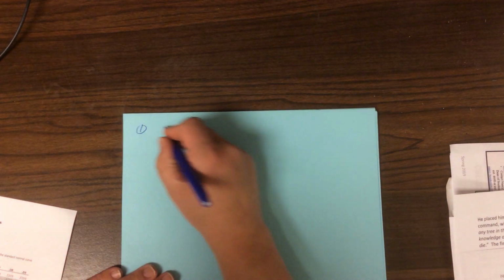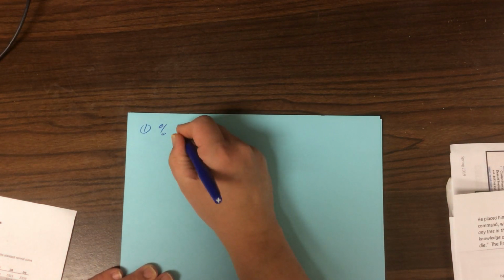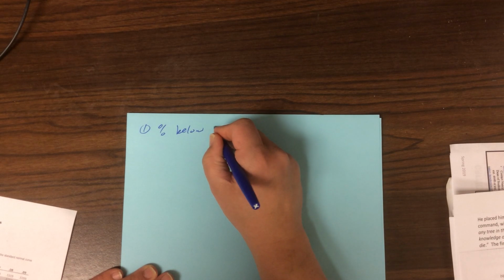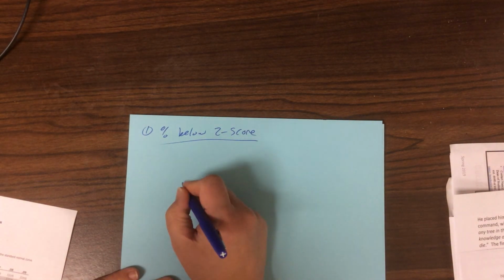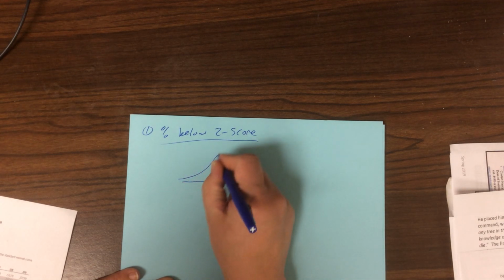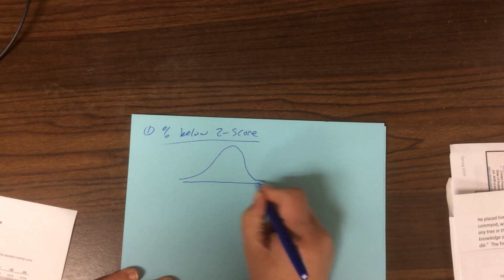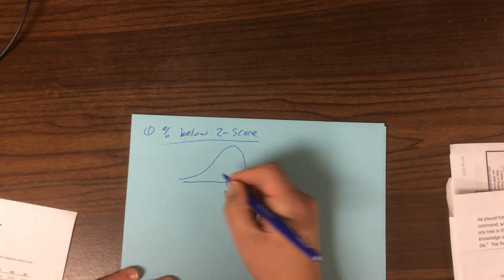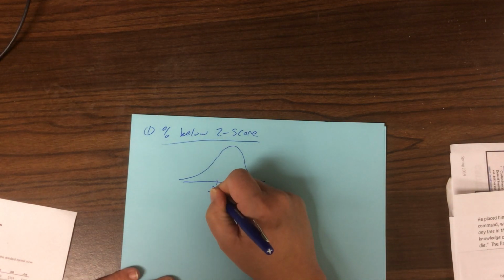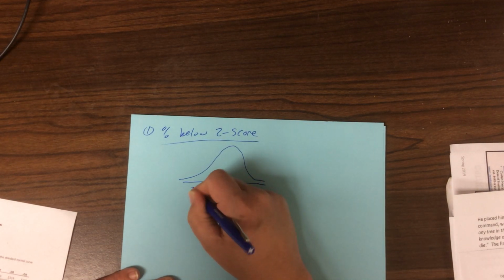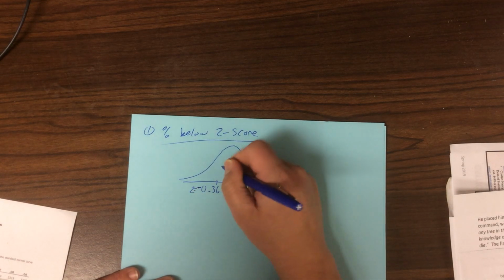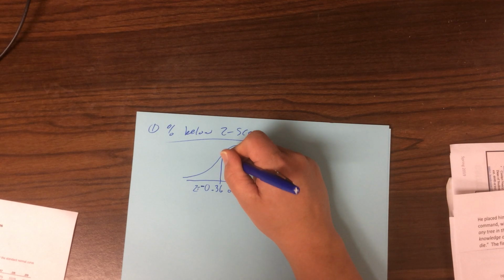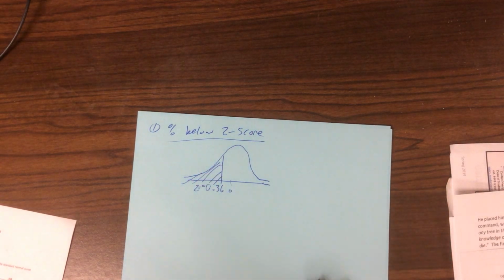So the first case is the percent below a z-score. Okay, this is the one that we've been doing. This one you use the table directly. The area on the table is your answer, right? So if you have, let's say, a negative 0.36, you want to know this area below that.